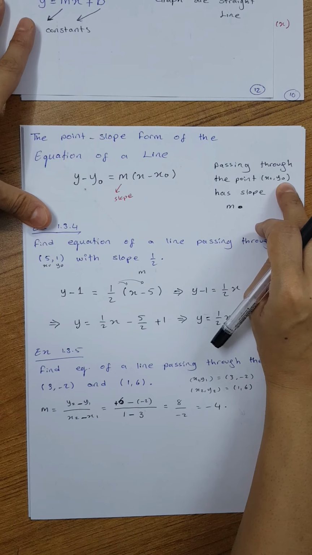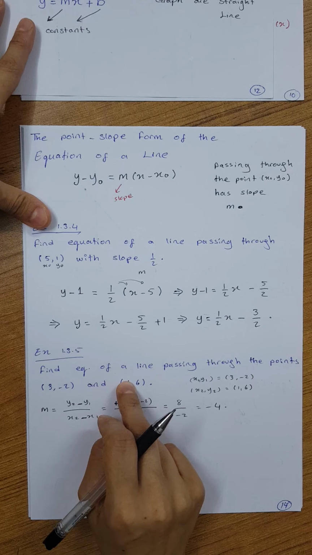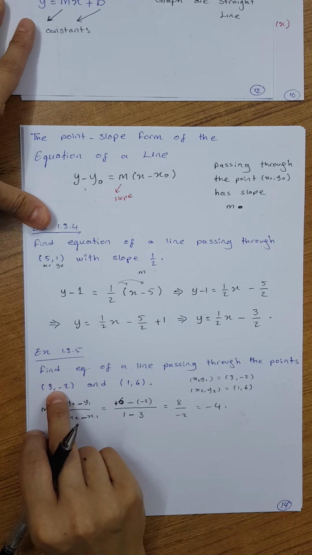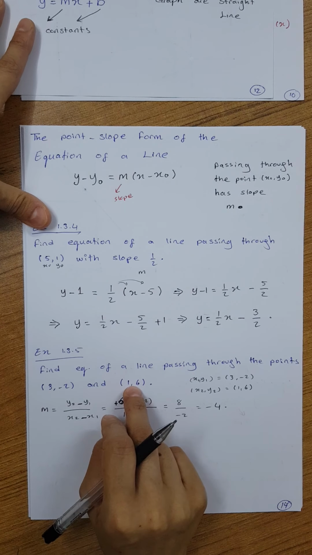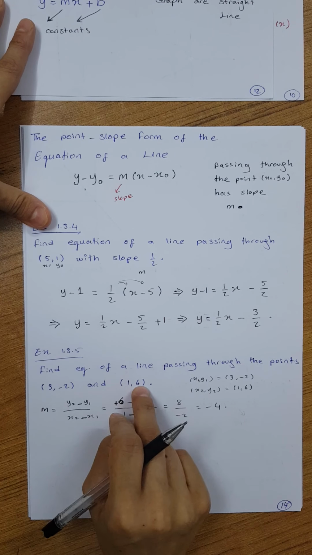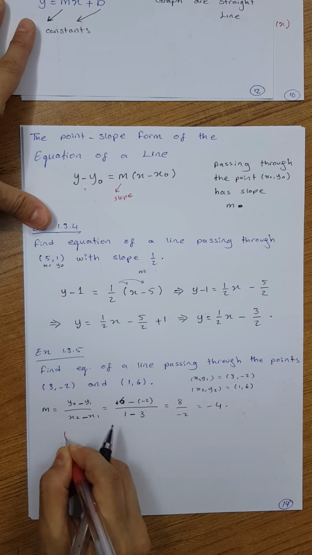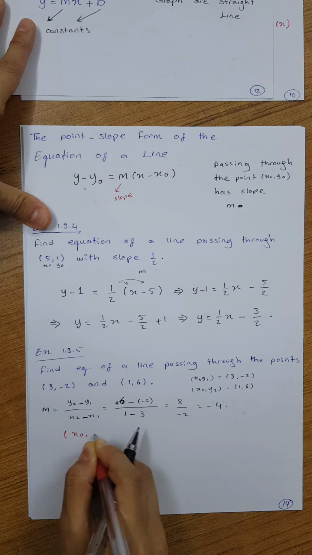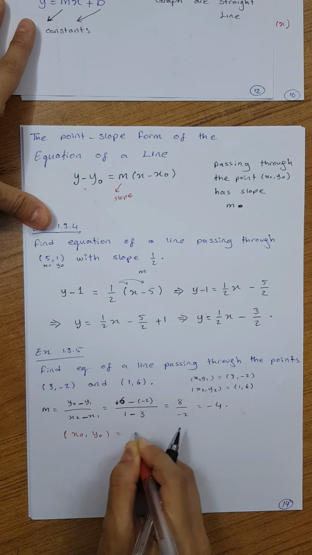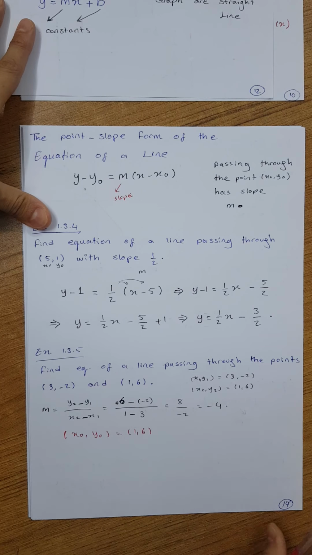Now we have got the slope. We need the point. Here already 2 points are given to me. You can either use this one as x0, y0, or that one. It doesn't make a difference. It will give you the same result. 1, 6 is easier than this one because it doesn't have any negative in it. Or you're free, you can choose this one as the point. So I will choose x0, y0 as 1 and 6.